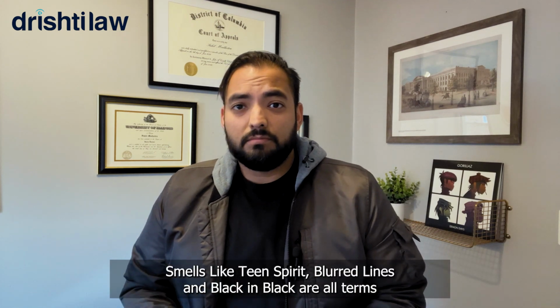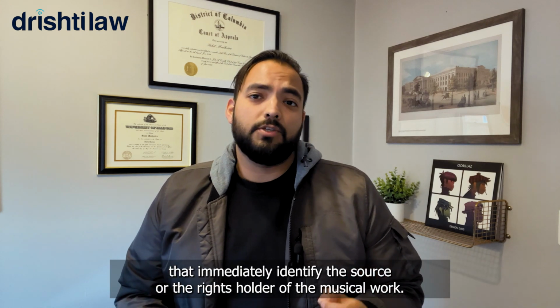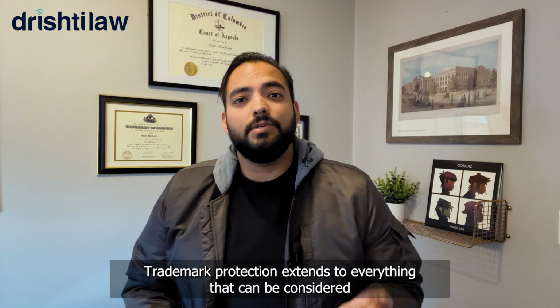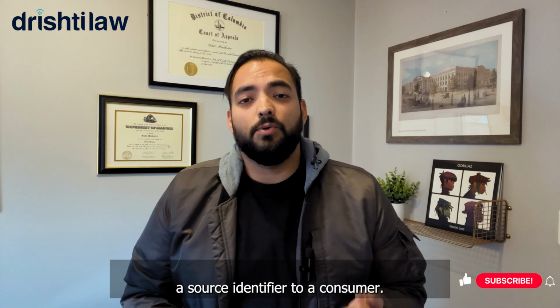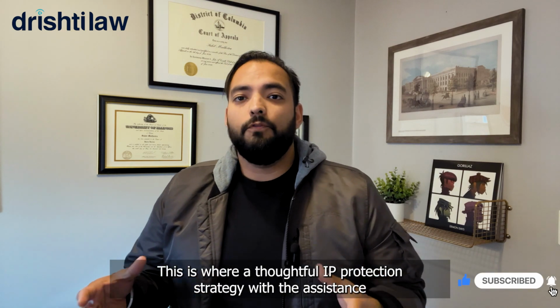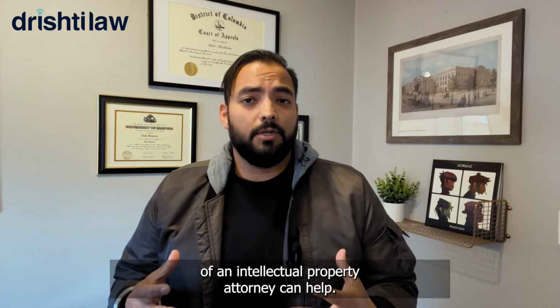Smells Like Teen Spirit, Blurred Lines, and Back in Black are all terms that immediately identify the source or the rights holder of the musical work. Trademark protection extends to everything that can be considered a source identifier to a consumer. This is where a thoughtful IP protection strategy with the assistance of an intellectual property attorney can help.